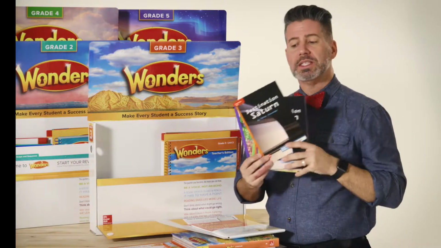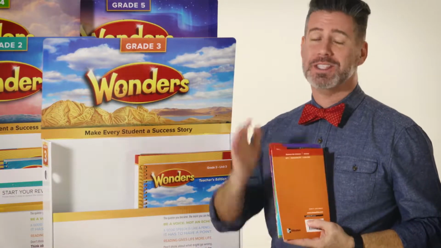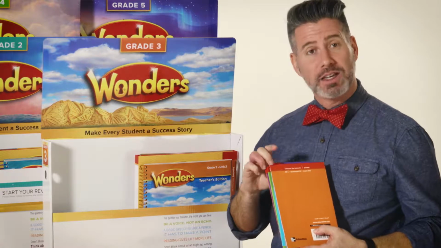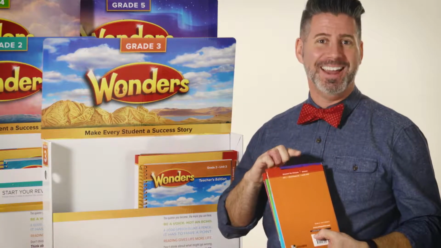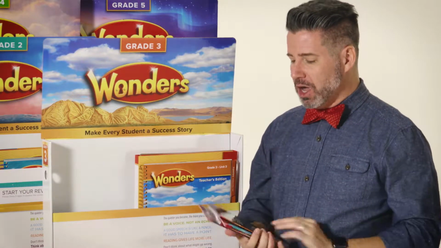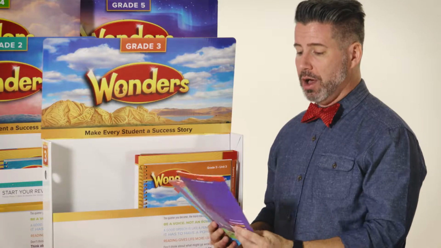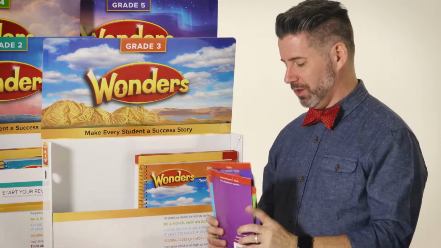We've sampled several of those right here for you. And when you flip them over to the back, you'll see that each leveled text has a Fountas and Pinnell guided reading level, a DRA benchmark level, and those new updated Lexile levels. I also like the fact that I'm getting a sample of both fiction and nonfiction leveled text.